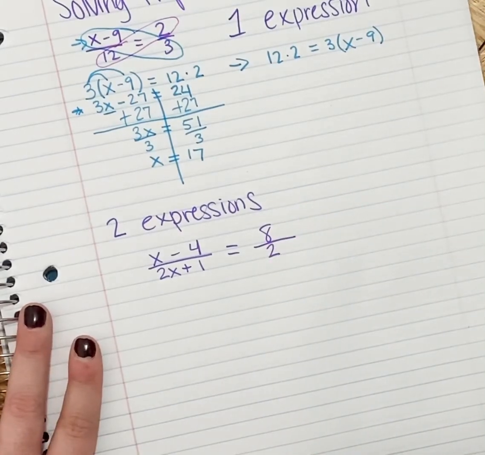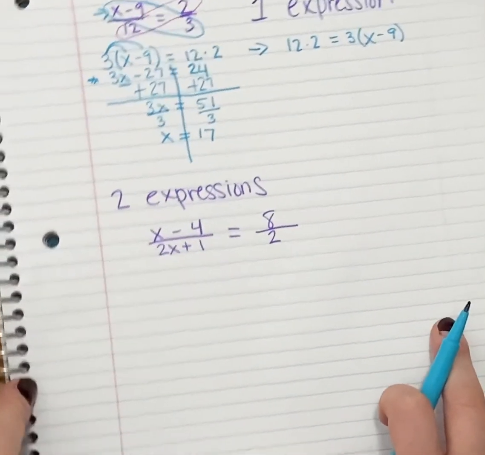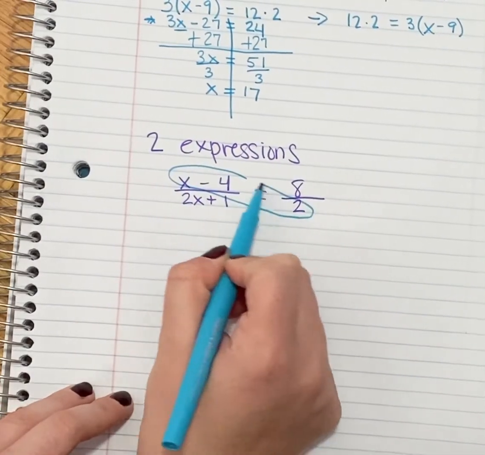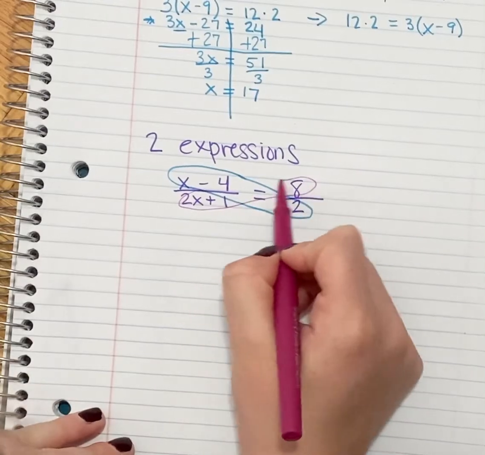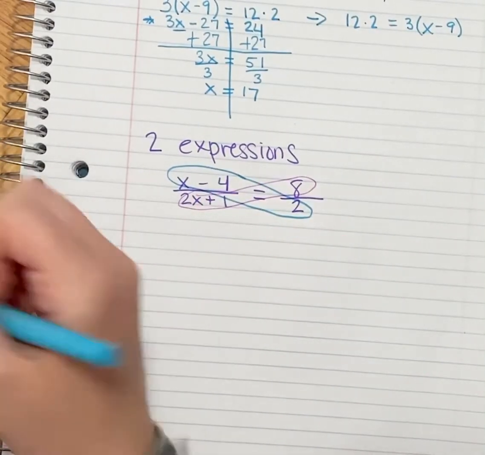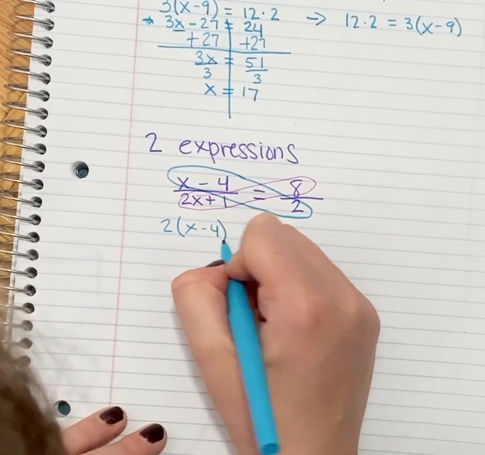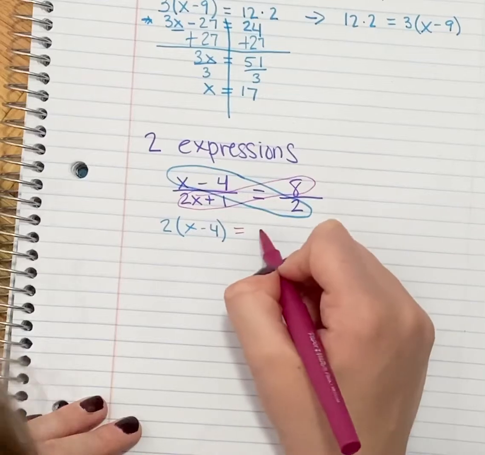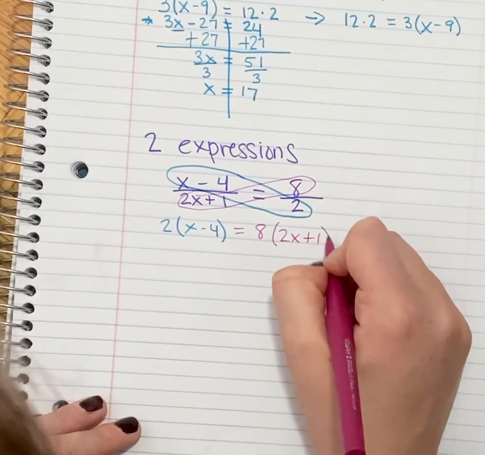Same thing we were doing above. I'm going to grab my blue pen. We're going to cross multiply here and like this. So we have 2 times x minus 4 equals 8 times 2x plus 1.